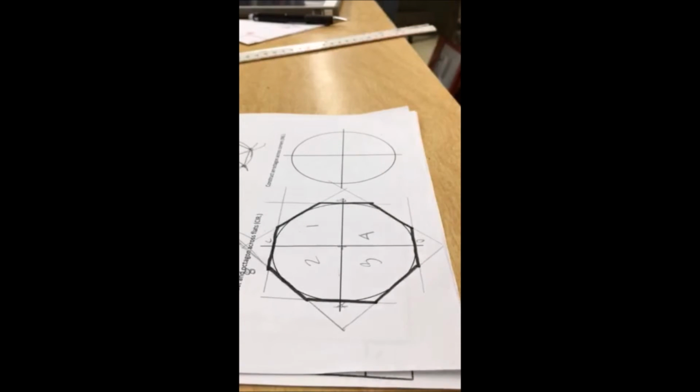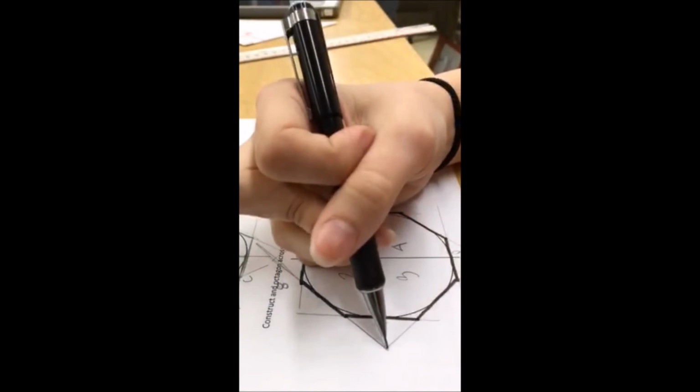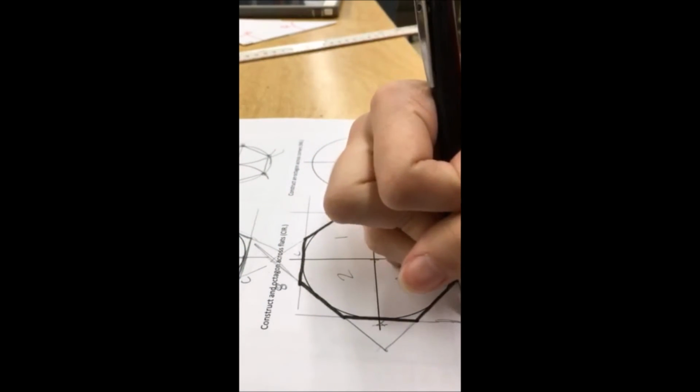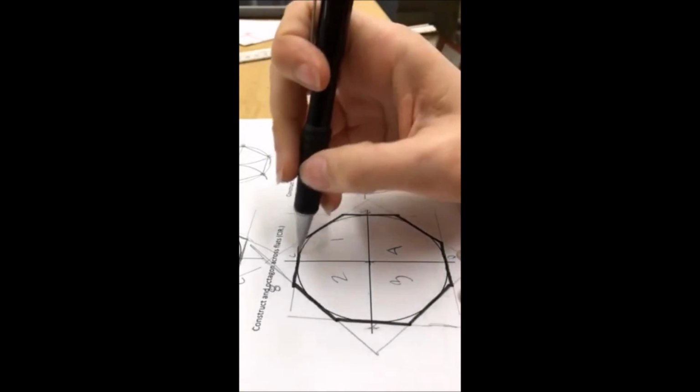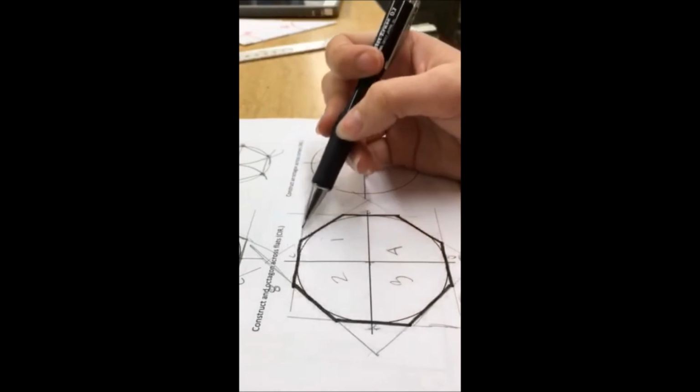So I'm not doing a very good job of making straight lines, but there's your octagon. And as you can see, if you're given a square like this, you could also just draw a circle and then go throughout the same process.